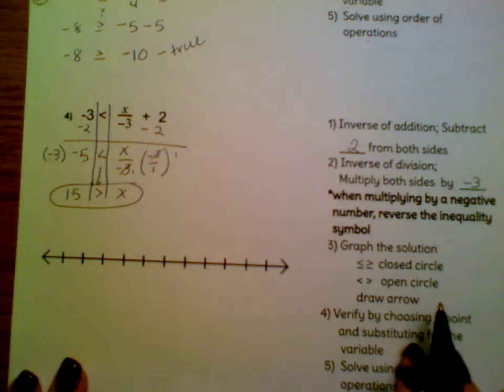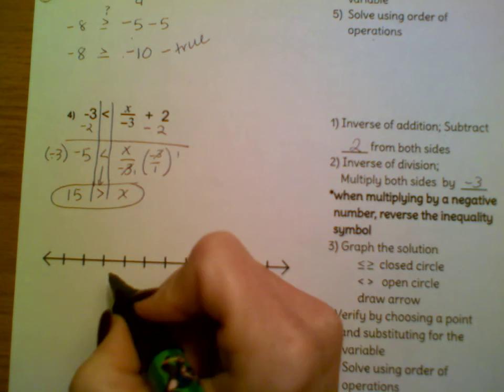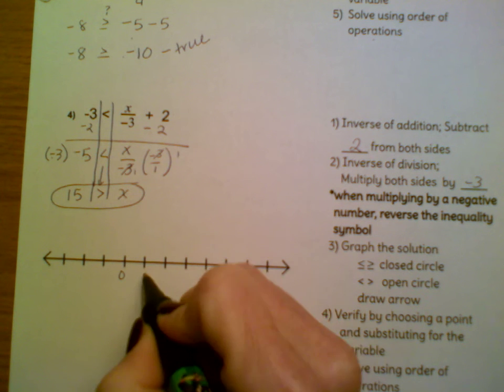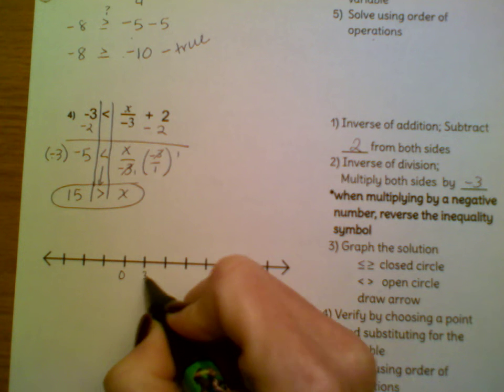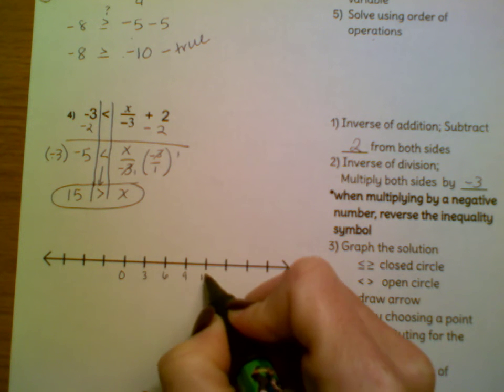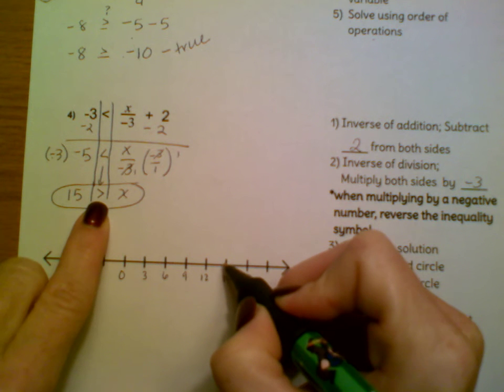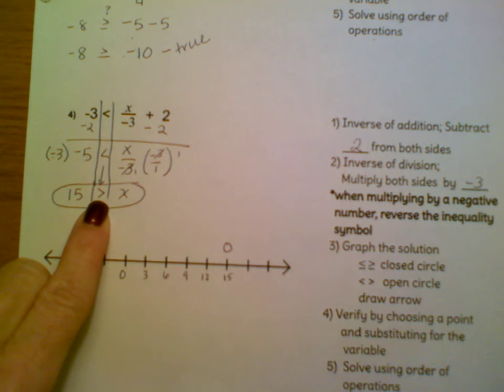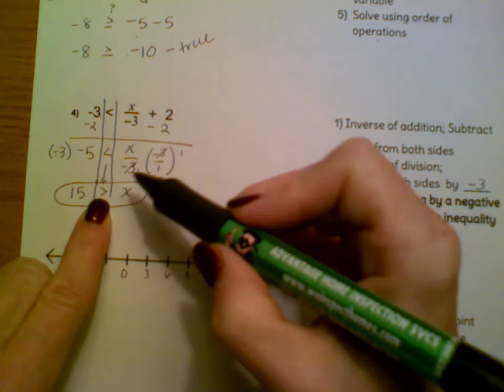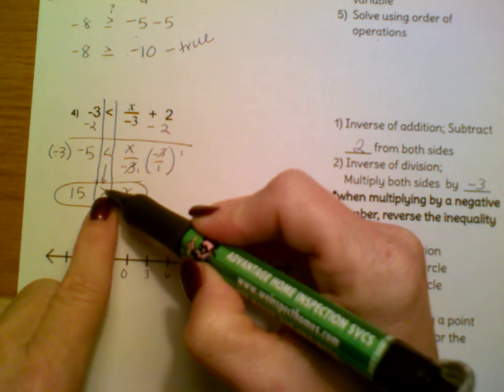So I want to now check. I need to go to 15. I'm going to put 0 here. I'm going to go up by 3's. 3, 6, 9, 12, 15. So at 15, with this symbol, it does not include equals. I need an open circle. I need x to be smaller.